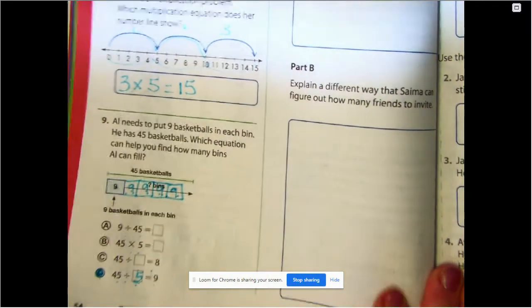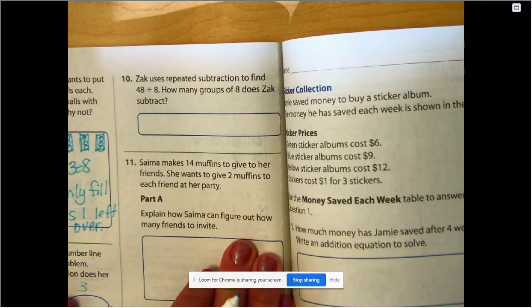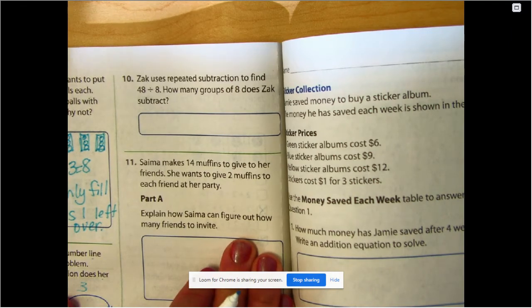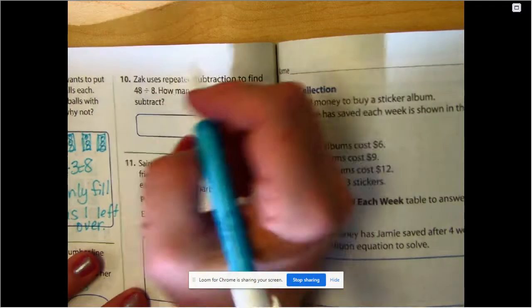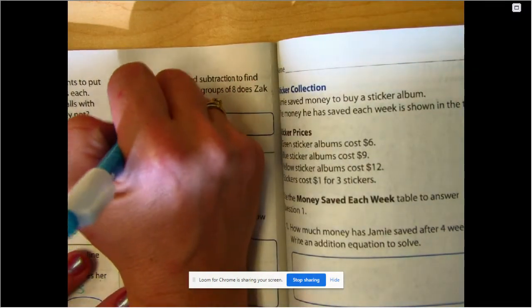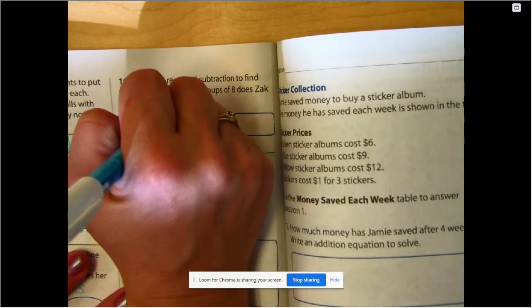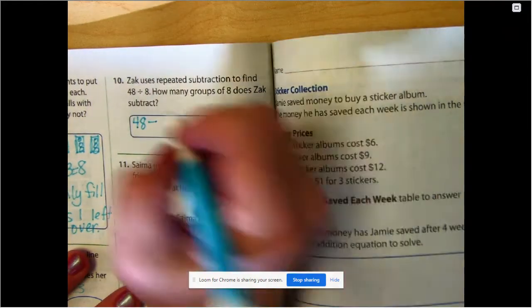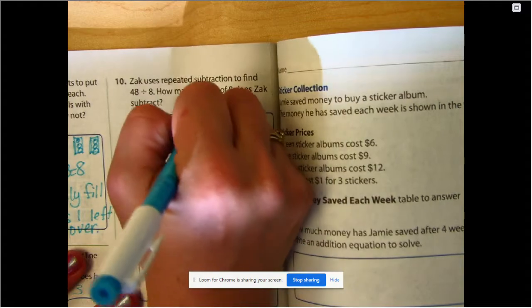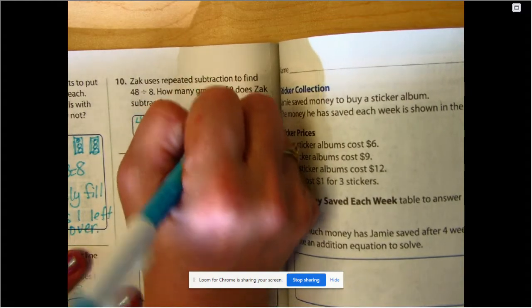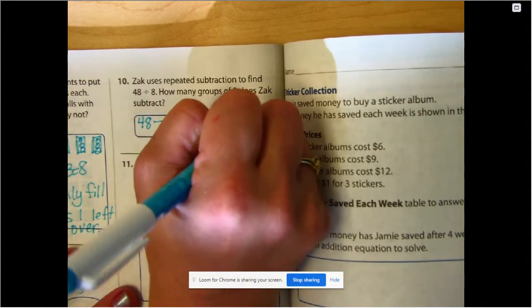Make sure you pause this if you need some time to write. We're going to go to number 10. Zach uses repeated subtraction to find 48 divided by 8. How many groups of 8 does Zach subtract? So we have 48 minus 8, which would equal 40. 40 minus 8 would equal 32.